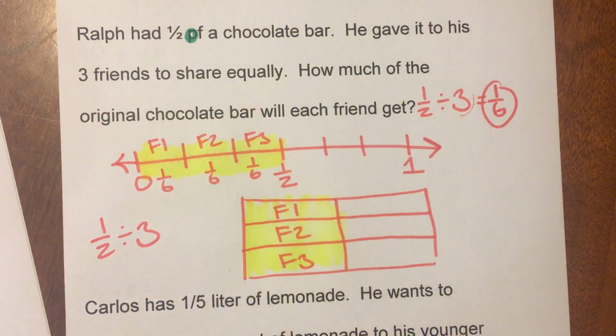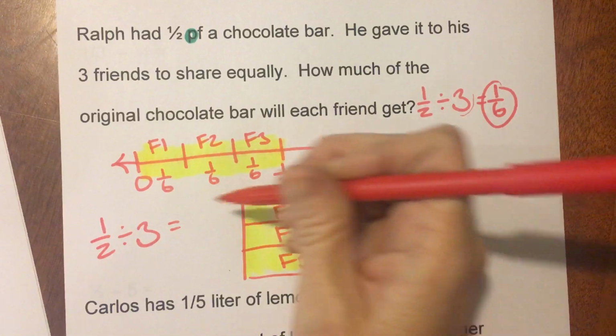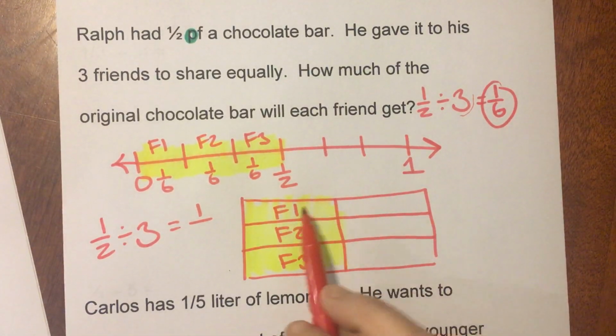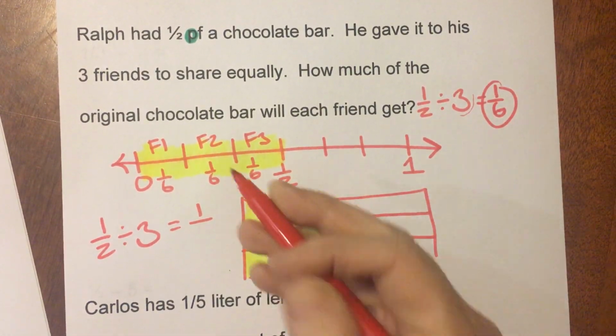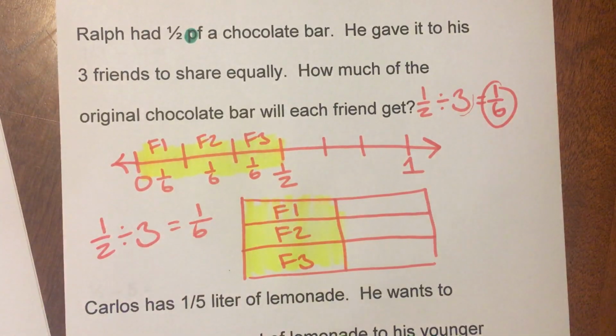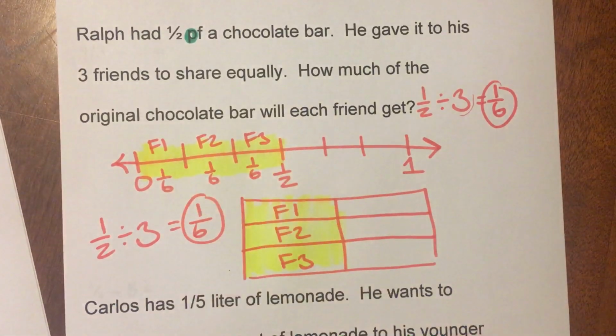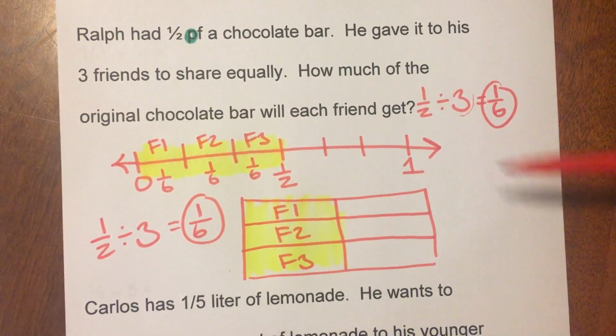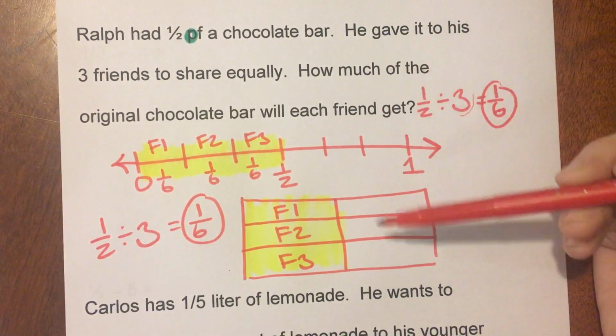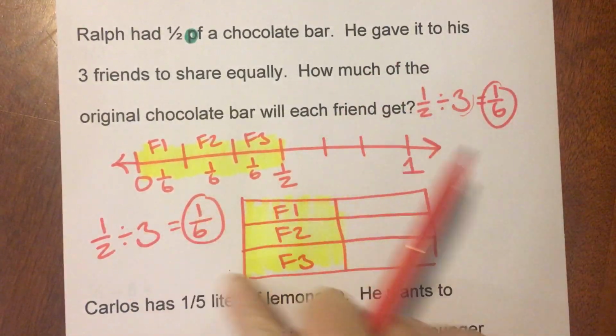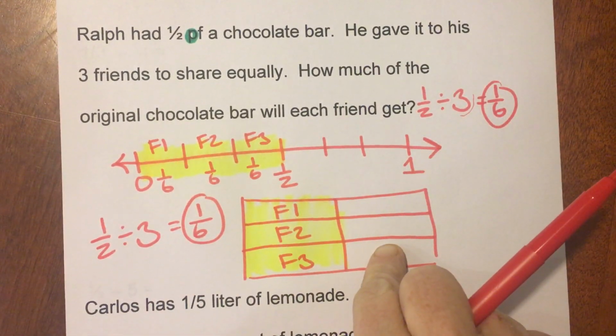So think of kind of like a chocolate bar, those Hershey bars. Okay, so what I'm seeing is each friend is getting 1 piece, and each piece is 1/6th of the chocolate bar. And we already talked about that does make sense. Okay, so if you had to guess which one I like, I like this method. Seems a lot quicker and easier to me.